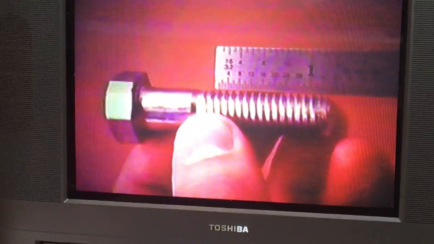Threads per inch means the number of threads that are in 1 inch of fastener length. You can usually count them. For example, the cap screw shown here has 13 threads per inch. You can also measure them with a thread gauge. Just match the threads of the fastener with the notches on the gauge. Then read the thread information shown on the gauge.